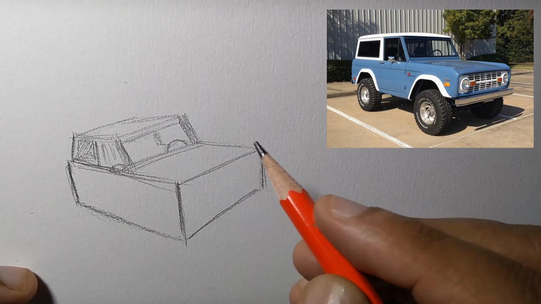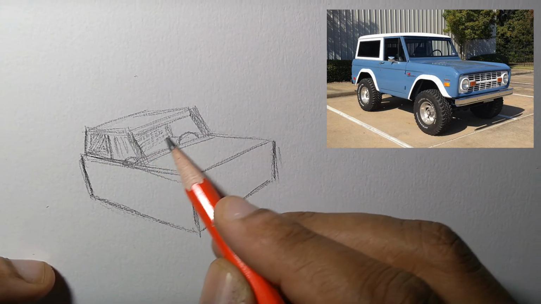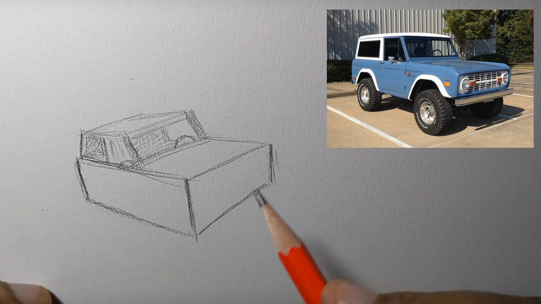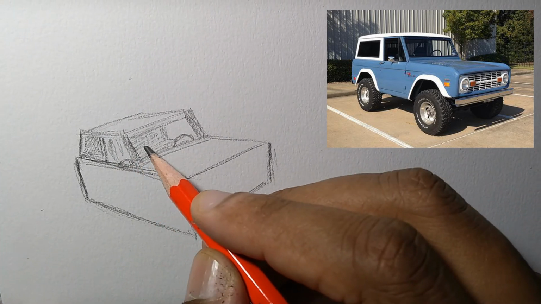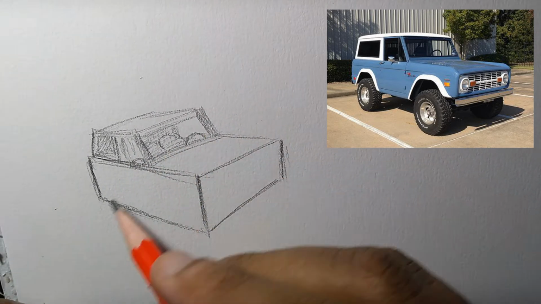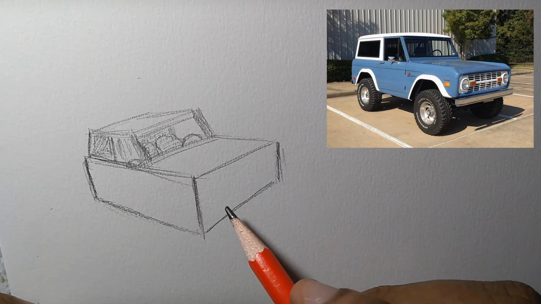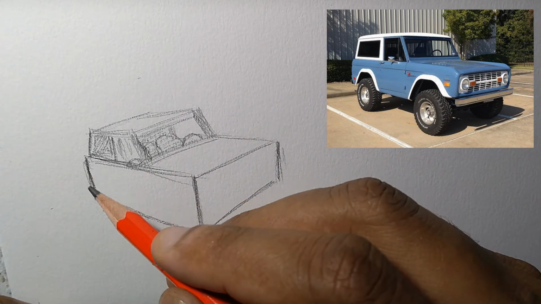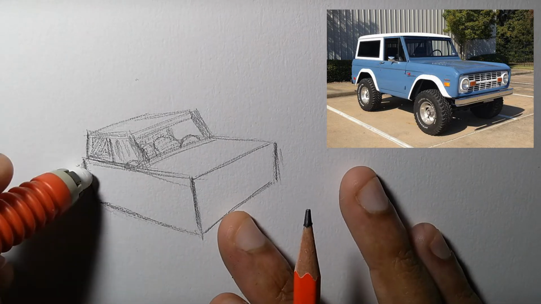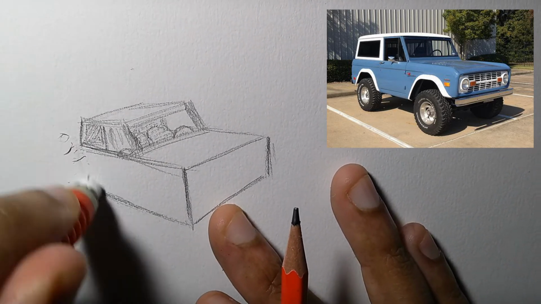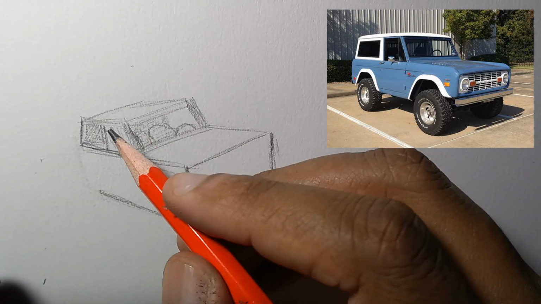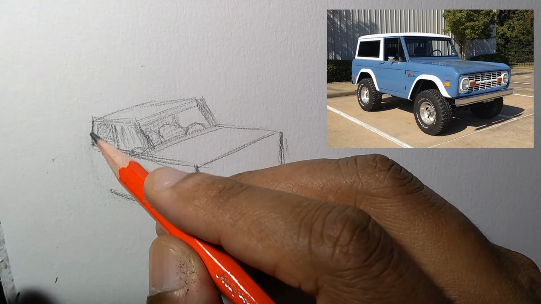But now that we have established the basic shape, we can just sculpt them into details that we want.